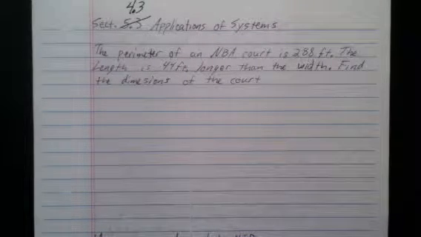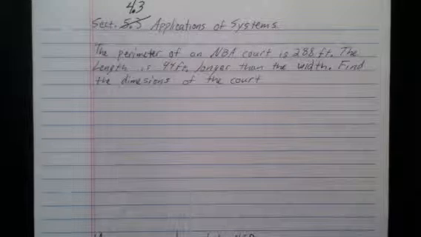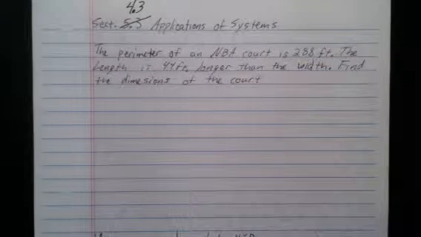Section 4.3, Applications of Systems. In this section we're now going to take a look at word problems that require us to set up the systems of equations that we've been solving in the previous two sections of 4.1 and 4.2. Some of the problems will present a situation where we set up a two-variable system, similar to what we were dealing with in 4.1. And then some of the examples will result in a situation that requires a three-variable system, just like what we were dealing with in 4.2.